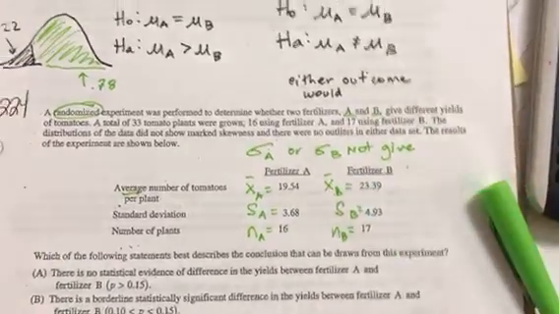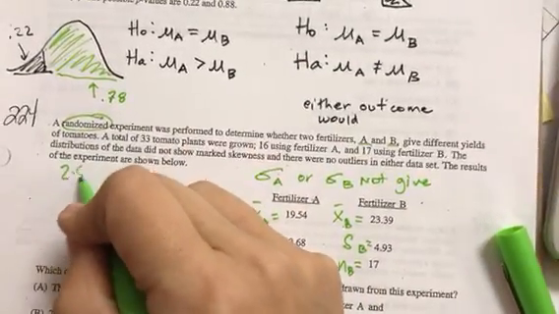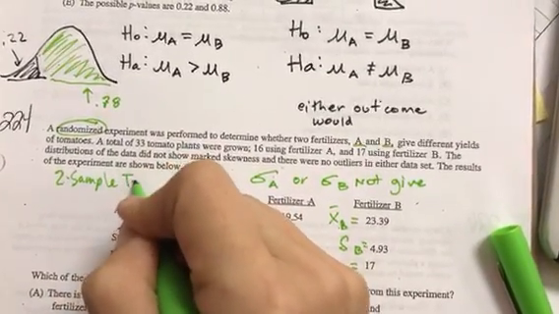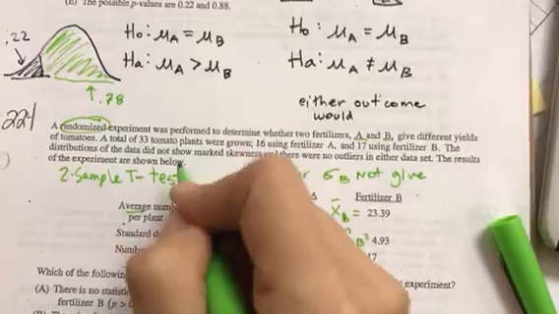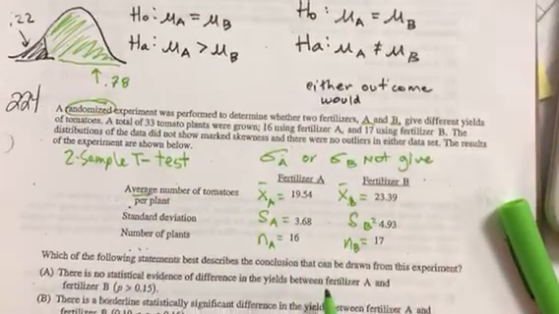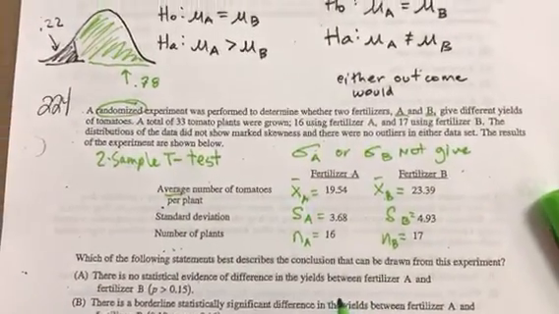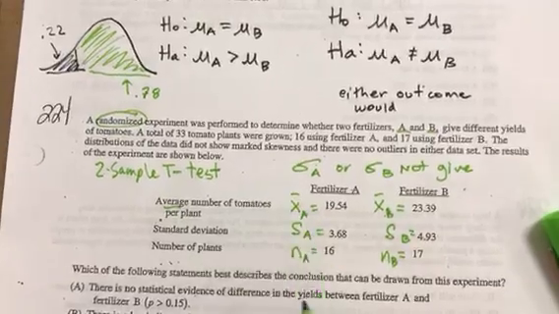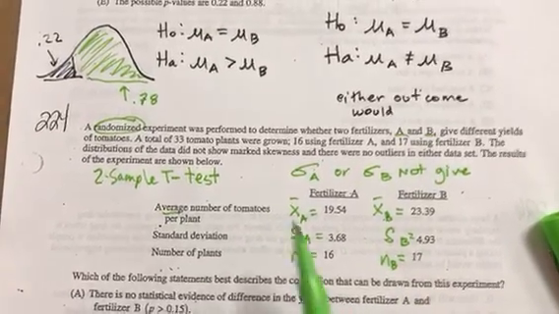So this would be a two-sample t-test. I definitely have two samples, and I definitely can do my calculations on here.